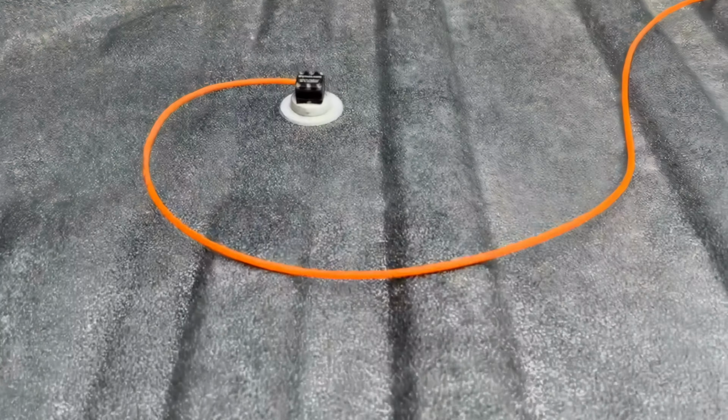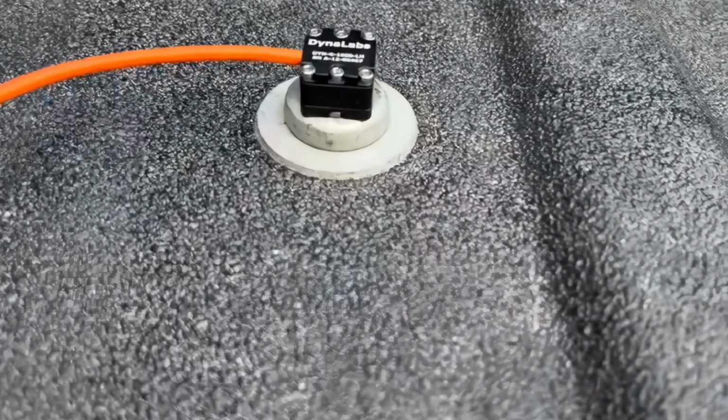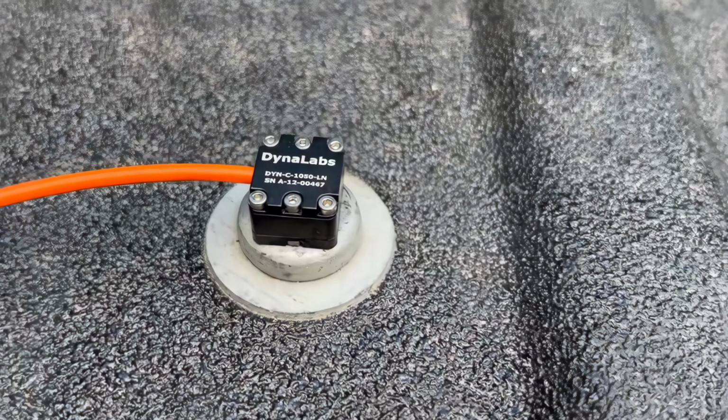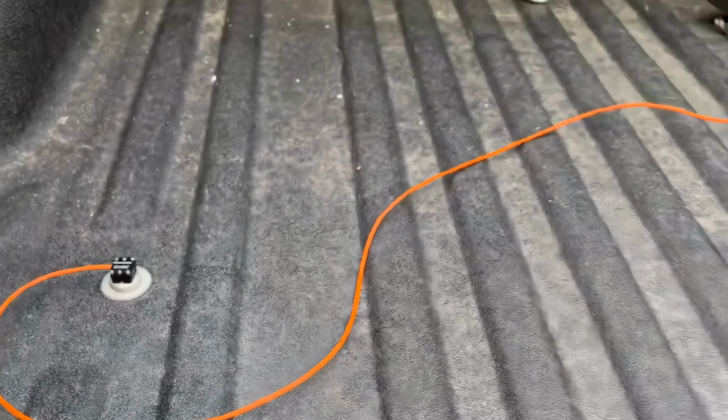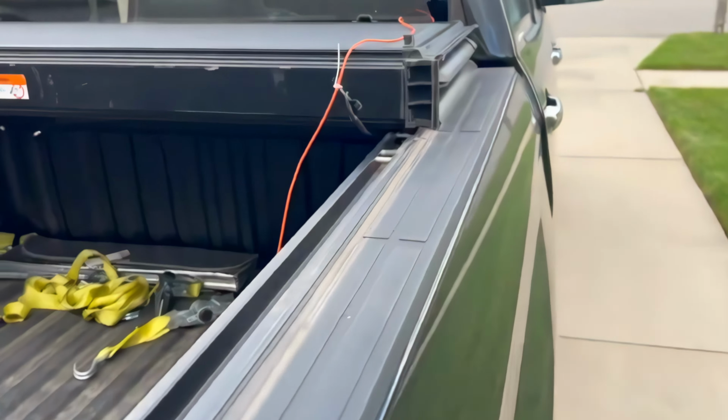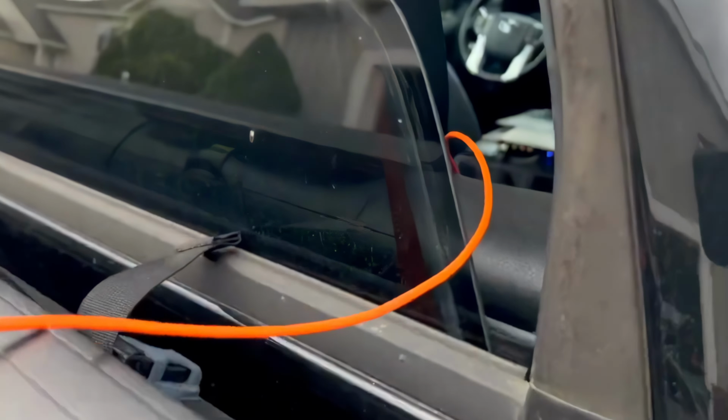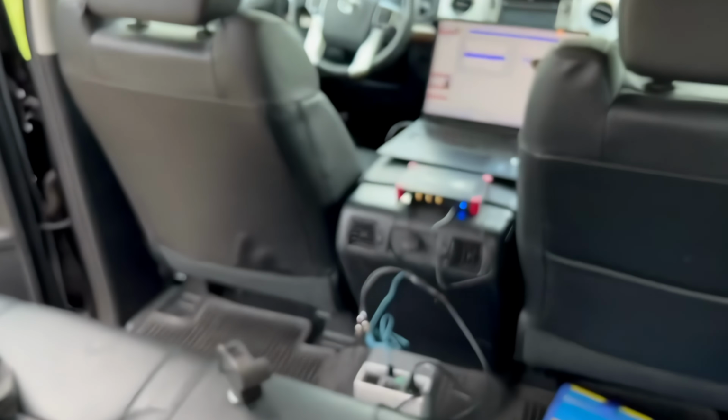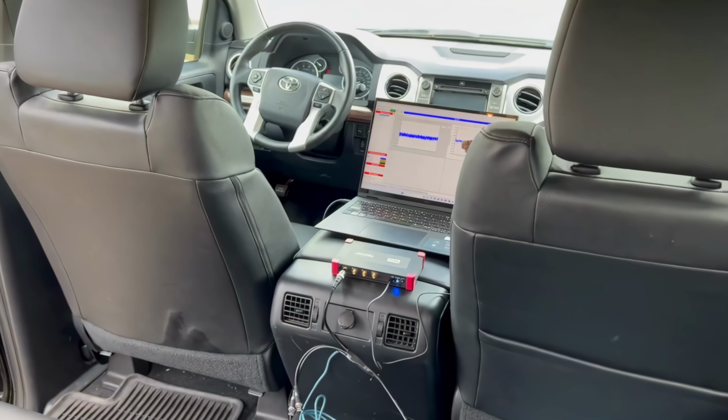Okay, so here you can see I have a single axis accelerometer on the truck bed. I glued this to one of the bolts holding the bed to the frame. And then you can see the cabling going through the rear window. And I've got my computer and DATS-solo set up on the console.